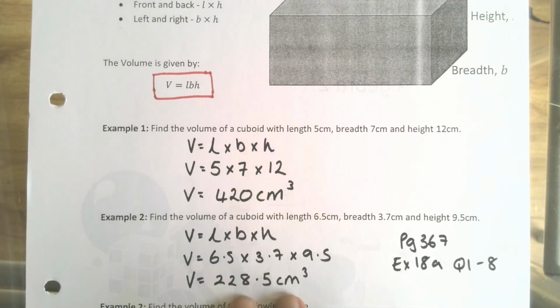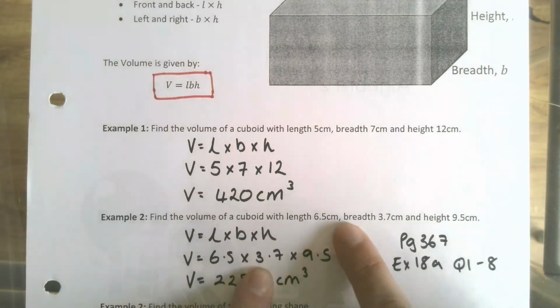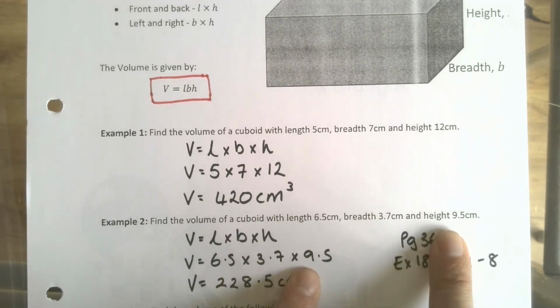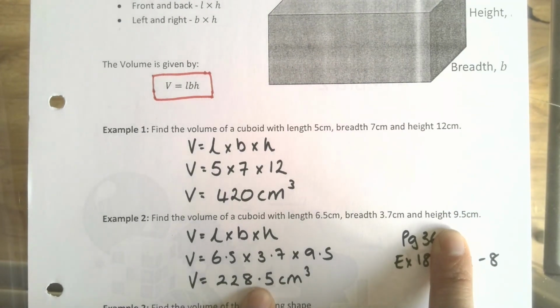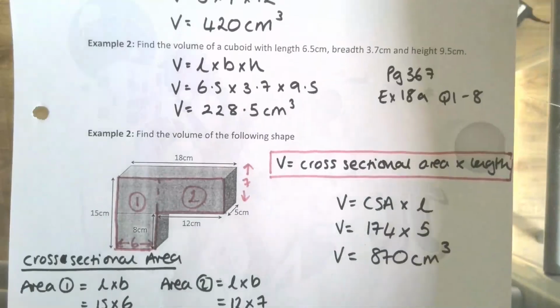And then example 2, very similar. Write out our equation, length times breadth times height. Length is 6.5, breadth 3.7, height 9.5. That got us this, 228.5 centimeters cubed. Now, we all hated doing this. Do you remember this?